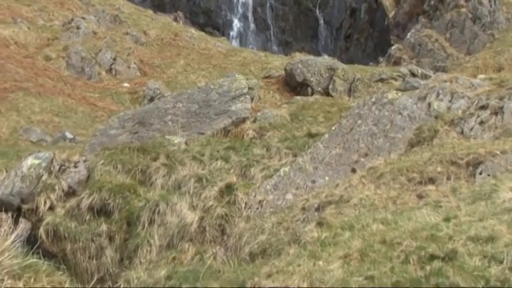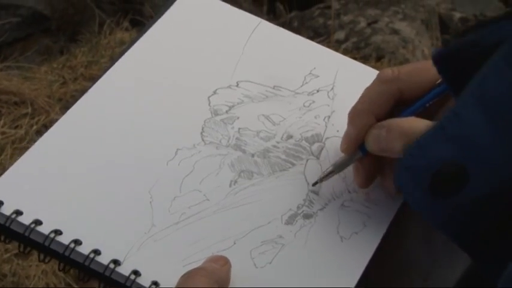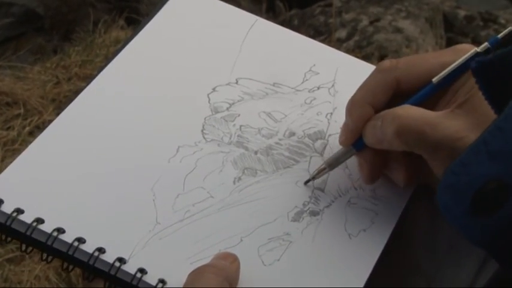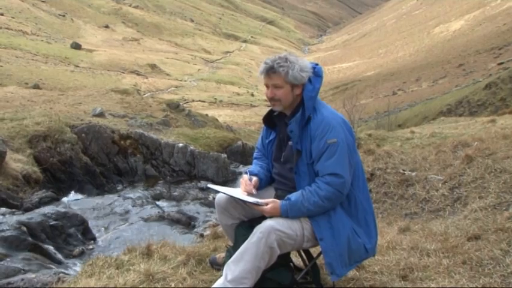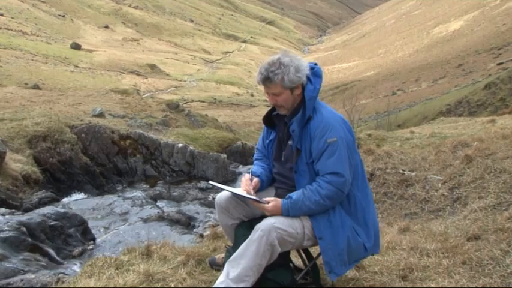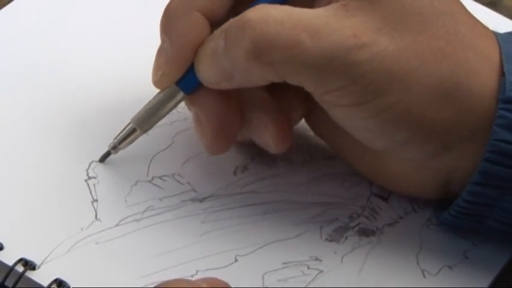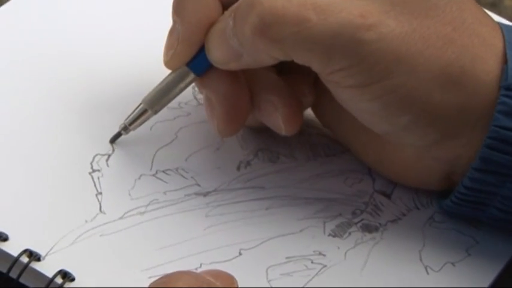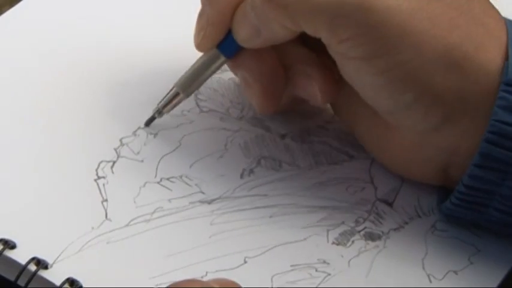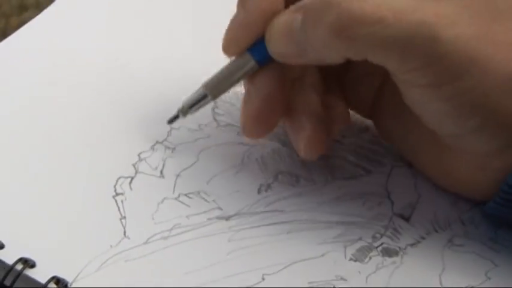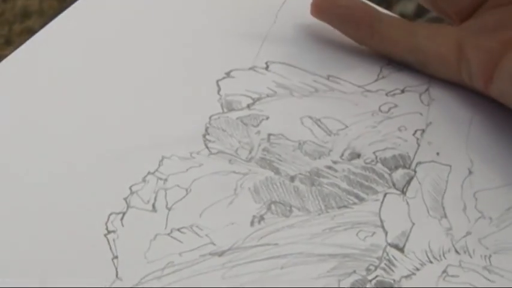A little bit of tidying up now. But again, just redrawing the outer shape of the rocks, because as a preliminary sketch it's got to mean something to me when I get it back into the studio.